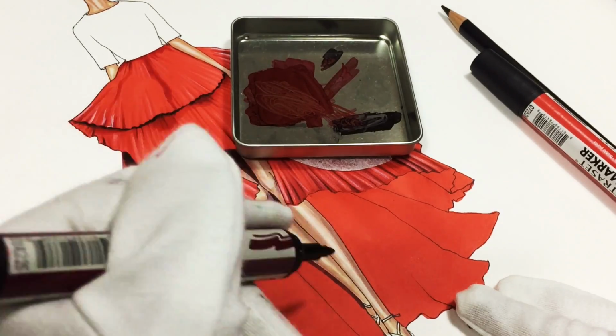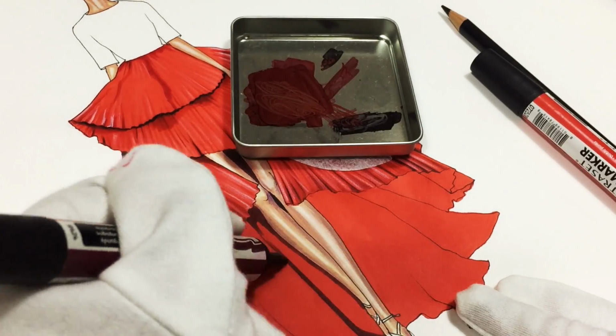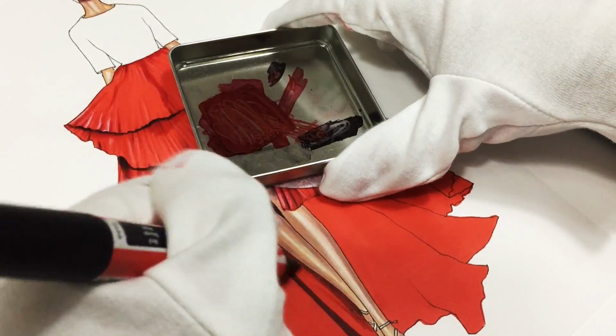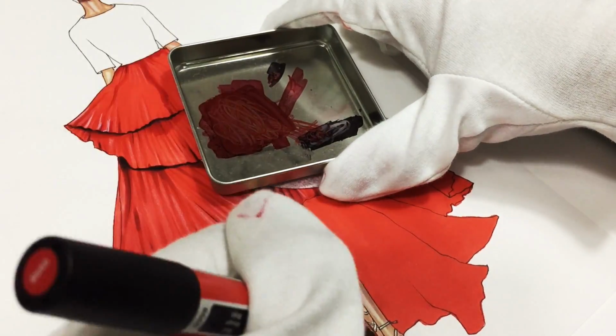So for the back part I'm using burgundy, then mixing red with burgundy and making this gradient. Just to blend it.